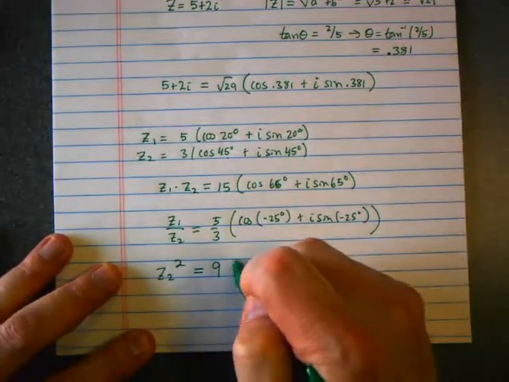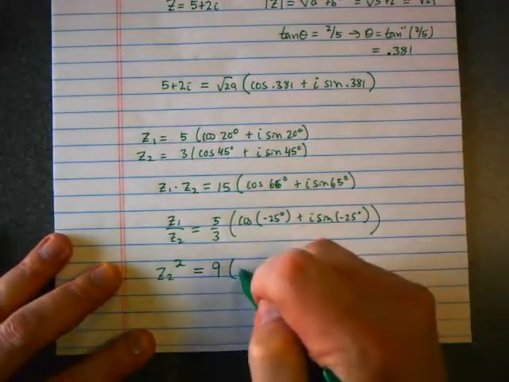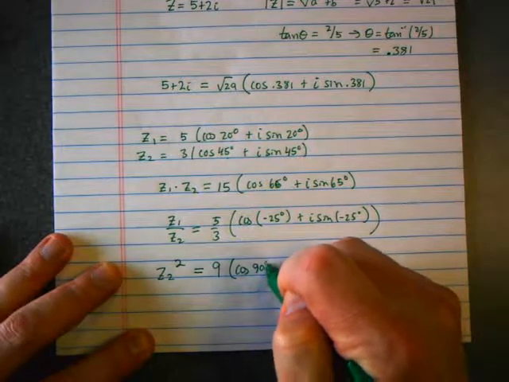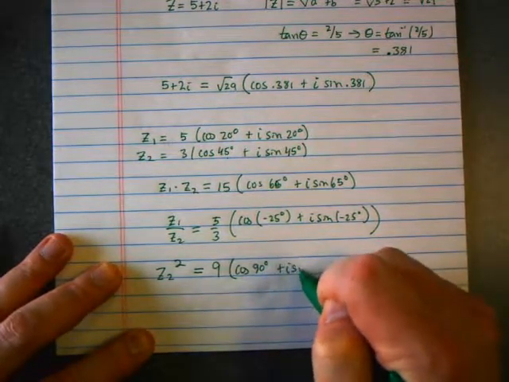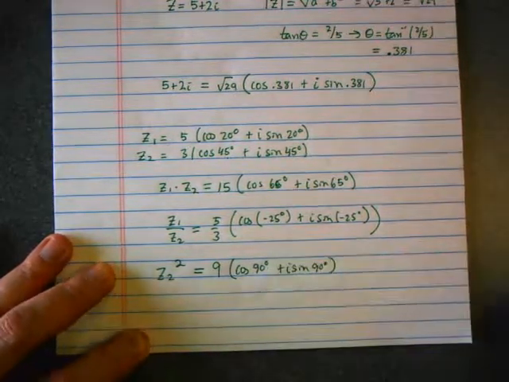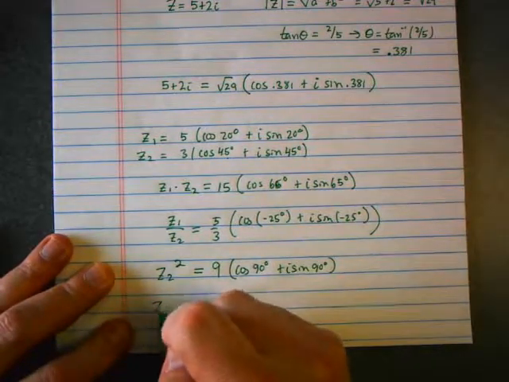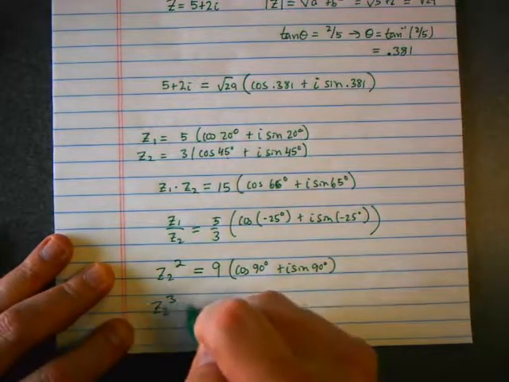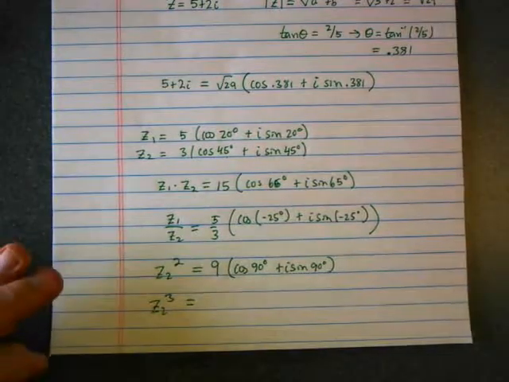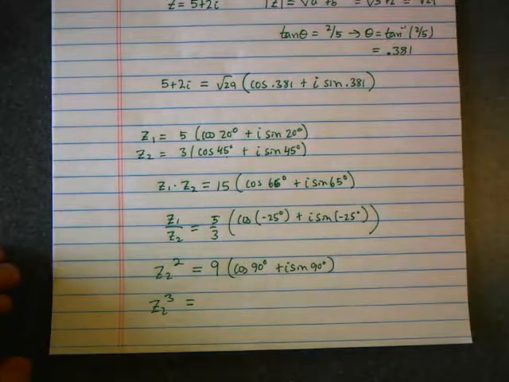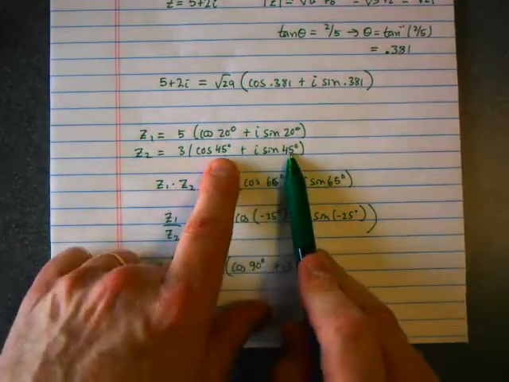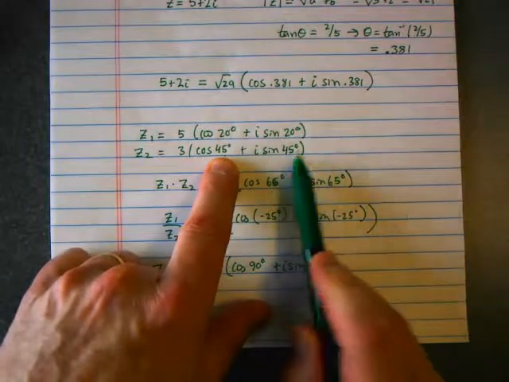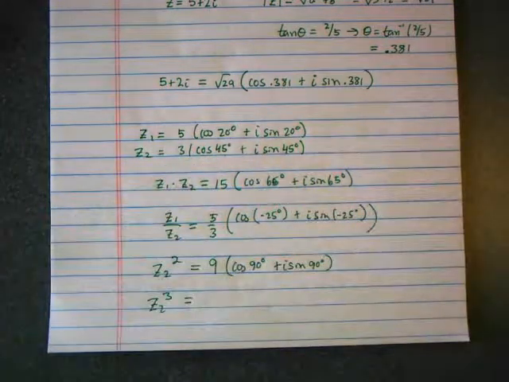And then I'm going to have cosine 90 degrees plus i sine 90 degrees. What if I wanted to take z2 and cube it? Where do they get the 90? 45 plus 45. Because if I'm multiplying it by itself, I add the angles, 45 both times.